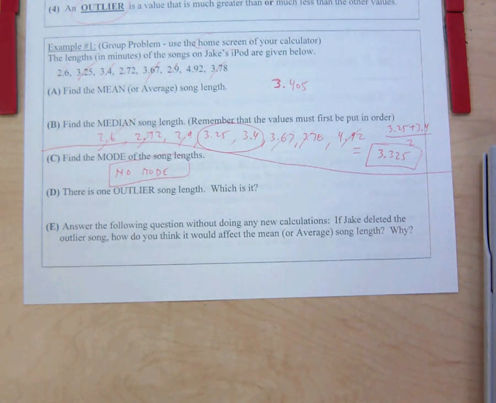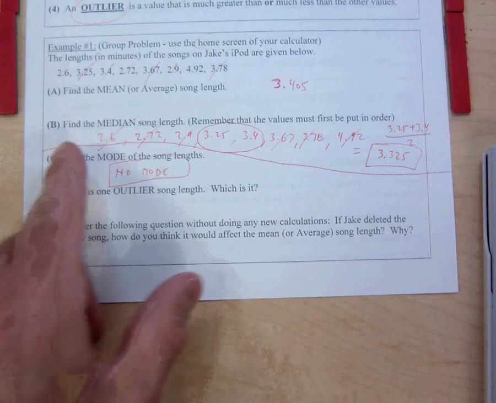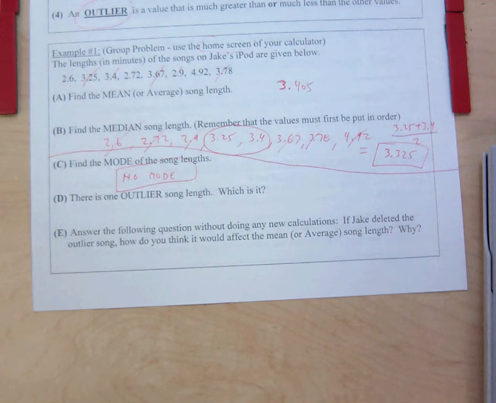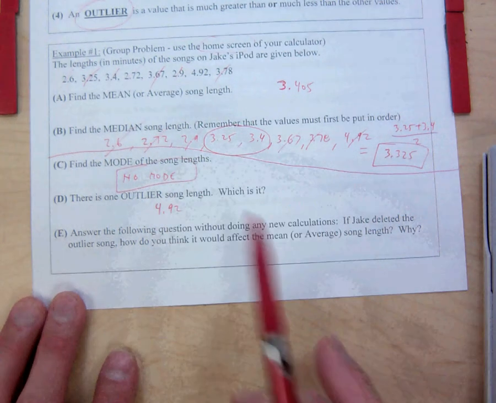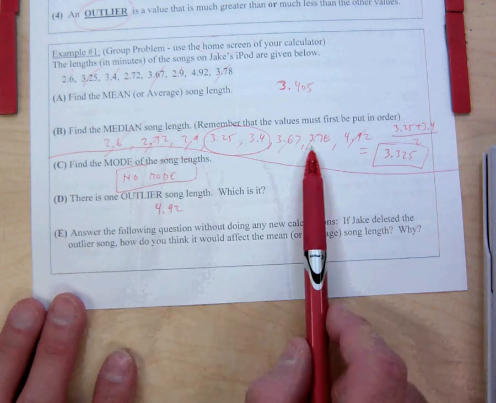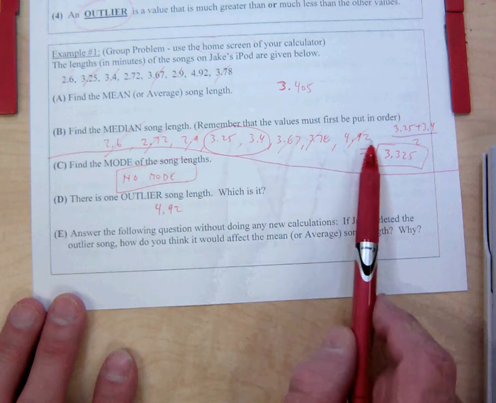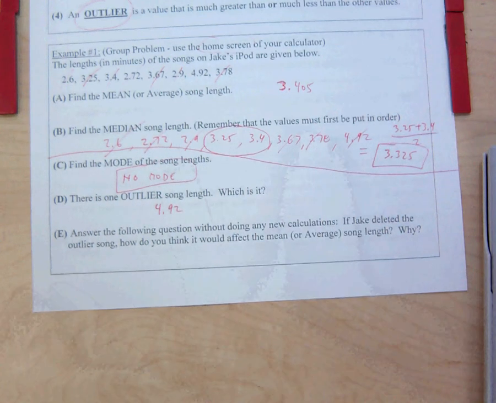Okay, I'm telling you right up front, on this set of data values, there is one outlier. Who wants to tell me what it is? Again, they've got to be in order usually for you to see that. What's the outlier? Thank you. Everybody agree? I mean, think about it. This is kind of close to that. This is kind of close to these, but this one's way over a minute, right? Longer than everybody else, right? So do you agree that that'd be the outlier, 4.92? Yes? Okay.